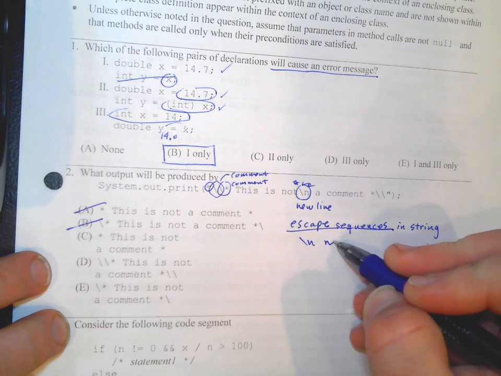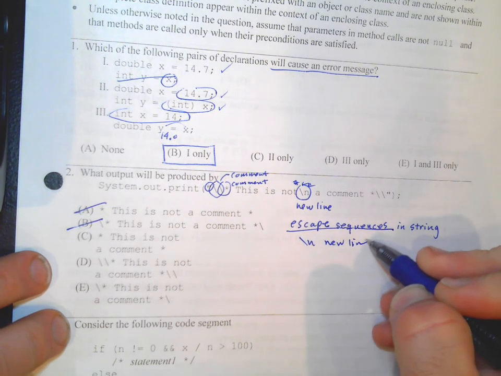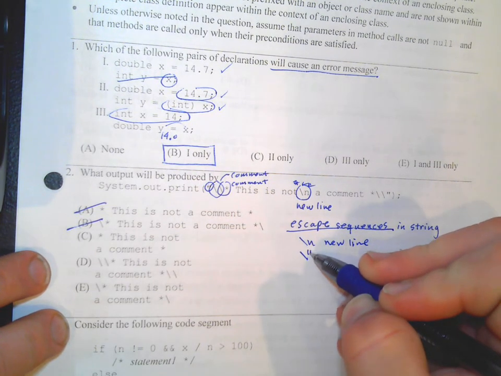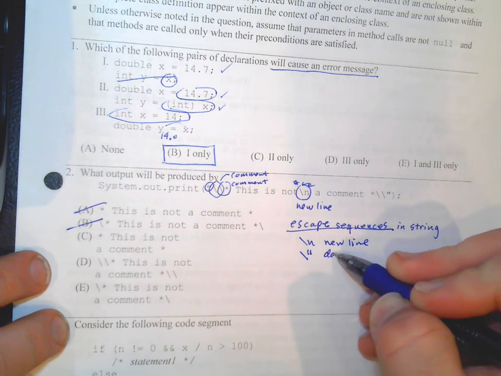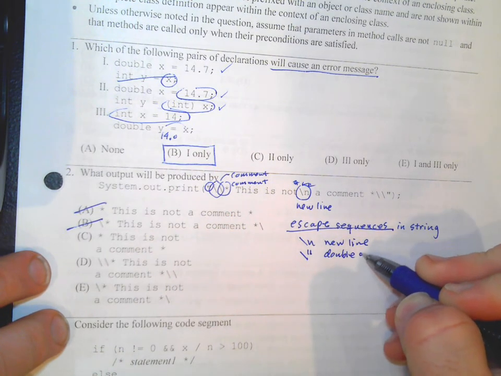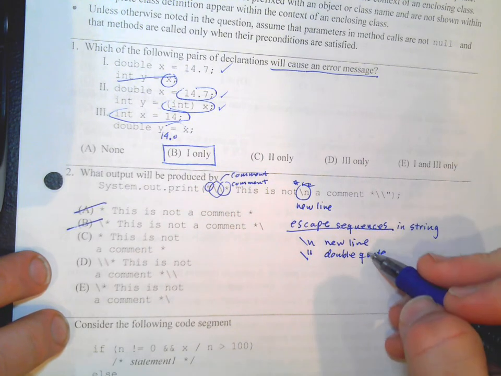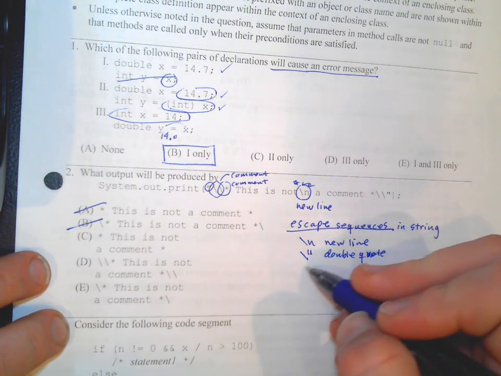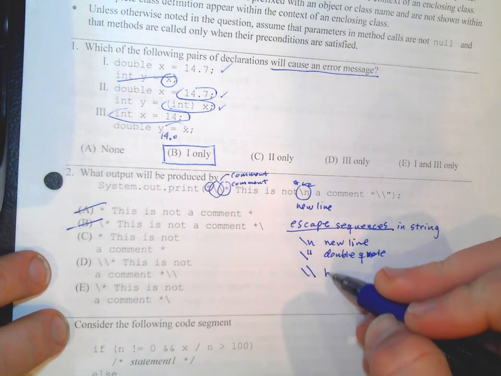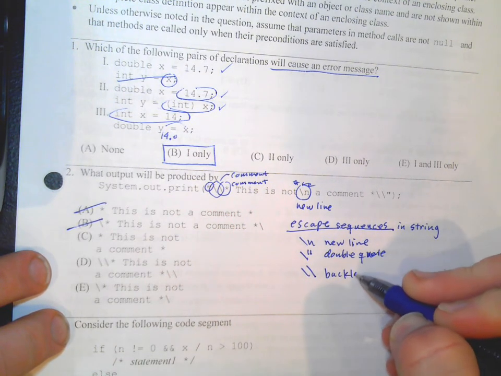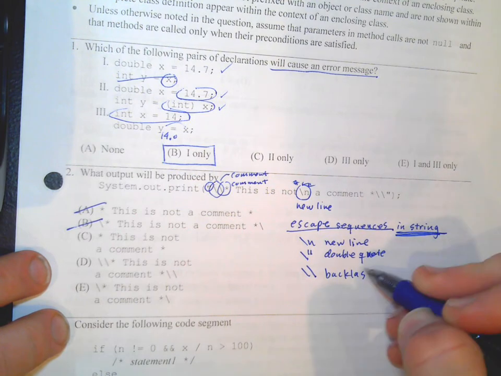\n is a new line, which we use a lot. \" is actually how to get a double quote symbol. And then \\ is a backslash. Now that's if they're inside a string.